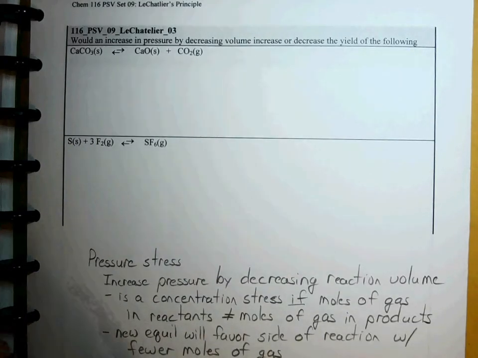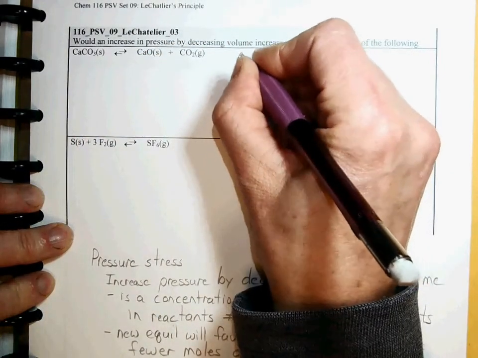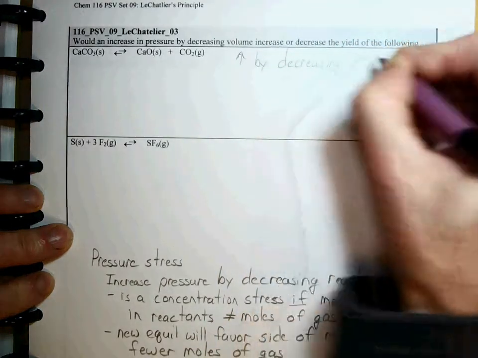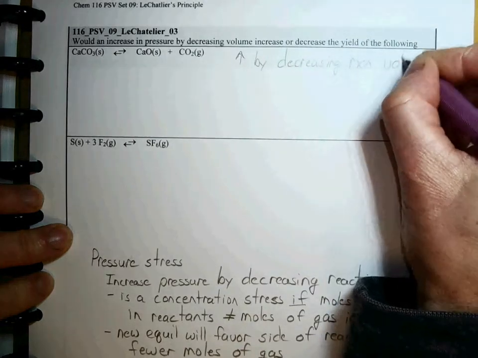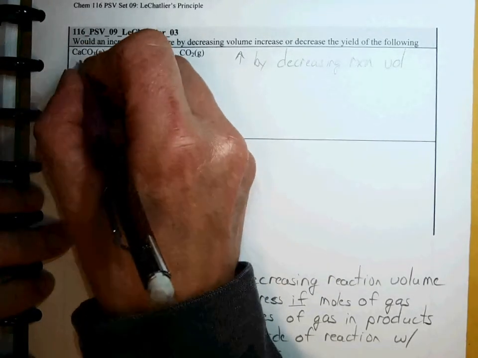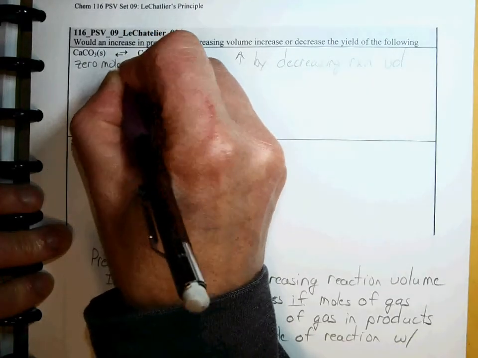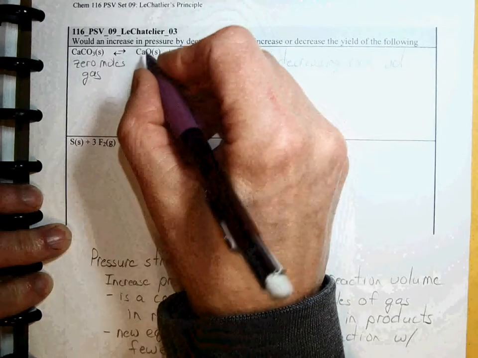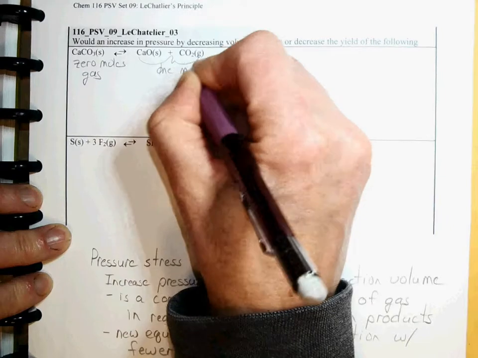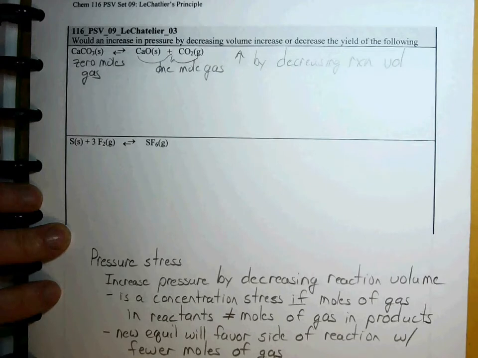All right, so we need to look at this reaction. If we increase the pressure by decreasing reaction volume, we need to first assess whether or not this is a stress. On the reactant side, we have 0 moles of gas. And on the product side, we have 1 mole of gas. So this is going to be a concentration stress.